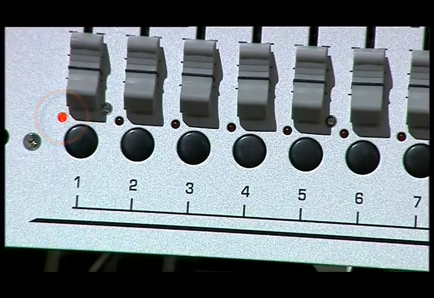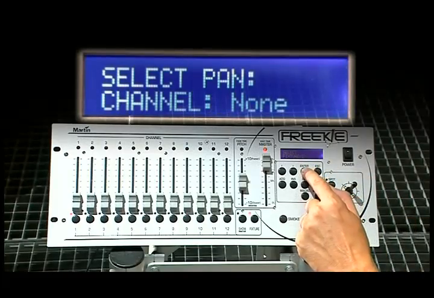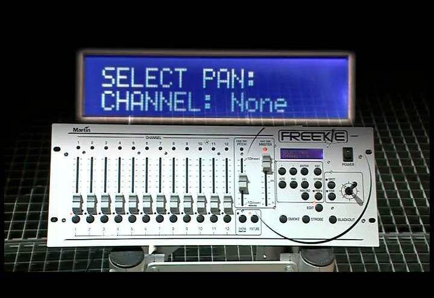Once we've selected which fixtures we want to edit, we press the Enter button. The Freekie then asks which one of the 12 faders controls the pan function of the fixture assigned to ID number 1, which, in our case, is the Mac 300.